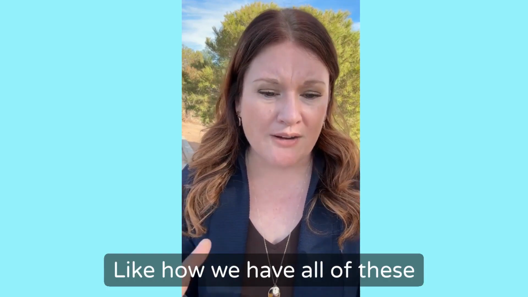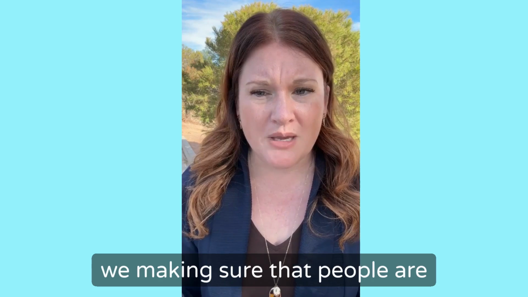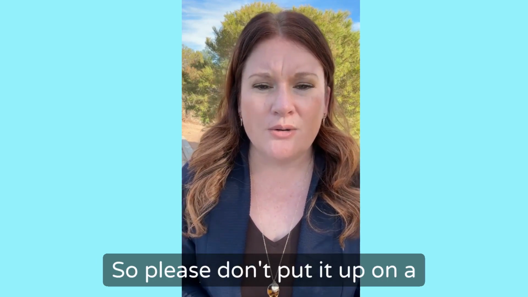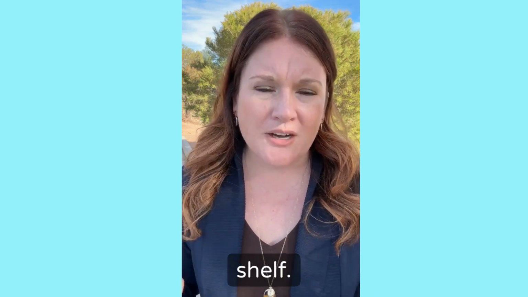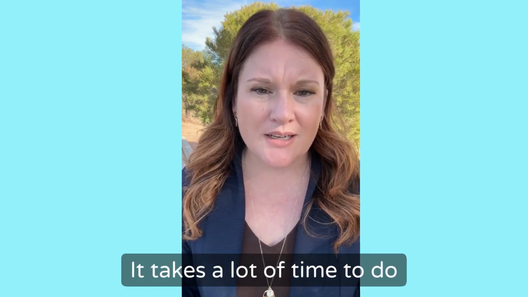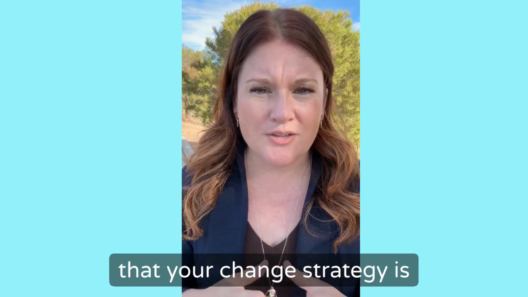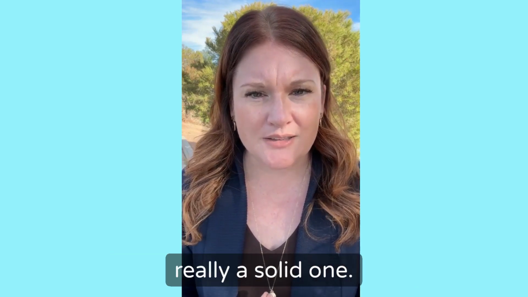Like, how we have all of these different changes, and how are we making sure that people are adopting all of these changes? So please don't put it up on a shelf. It will be time wasted. It takes a lot of time to do this. So leverage it to make sure that your change strategy is really a solid one.